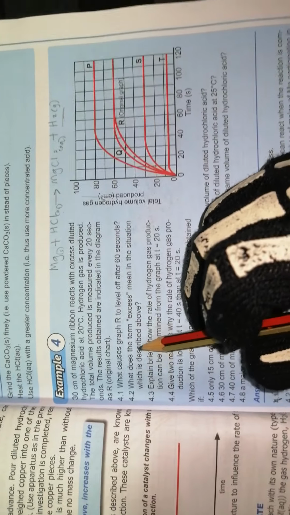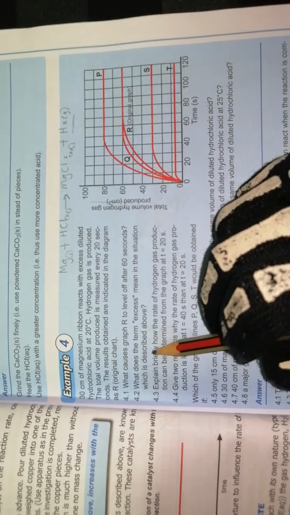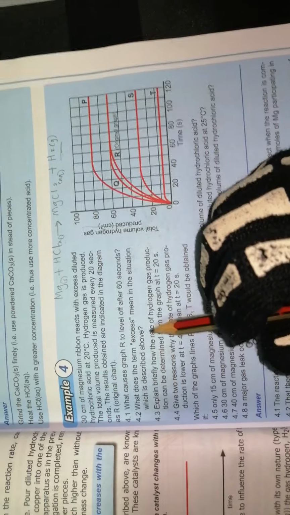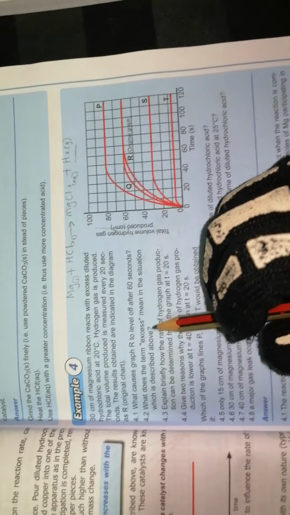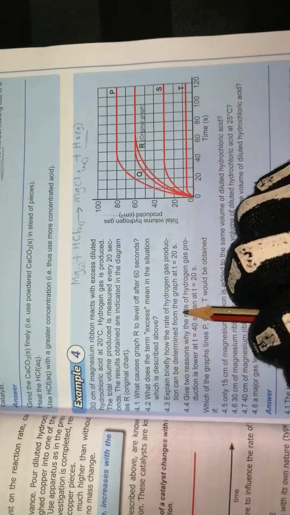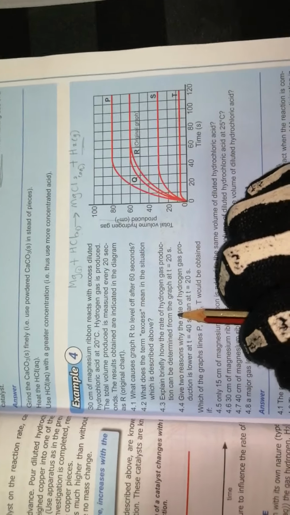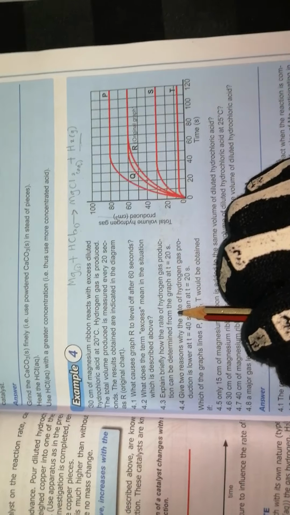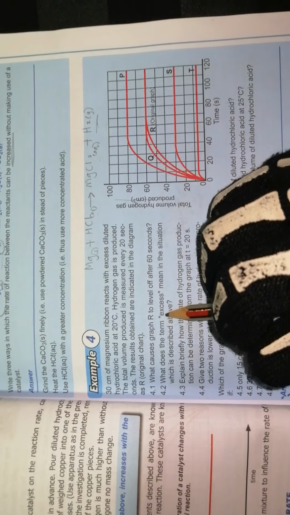Right, 4.2. What does the term excess mean in the situation which is described above? Now, in grade 11, you did excess reagent and limiting reagent in stoichiometry. Excess reagent just means you have more of that reactant compared to the one which you have less of. So the one is the limiting reagent, and the excess one is the one you have more of. So at the end of the reaction, you will be left with extra of the excess one.